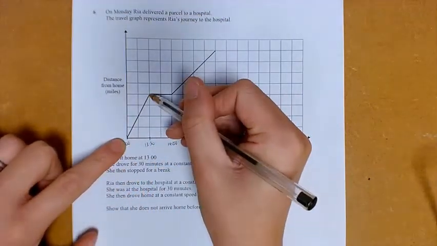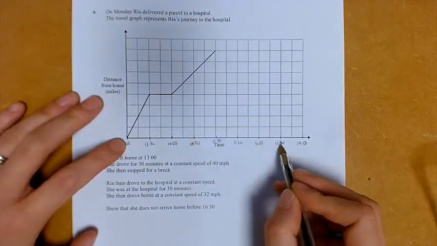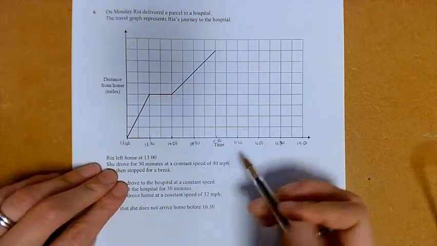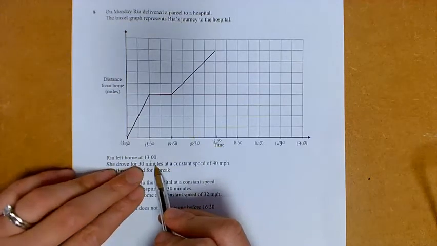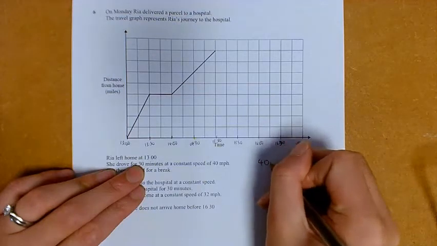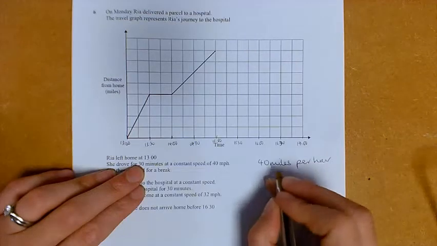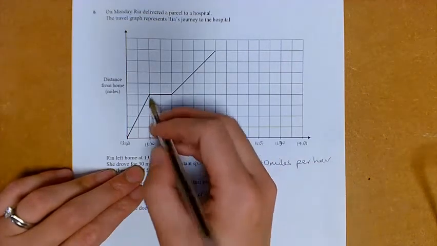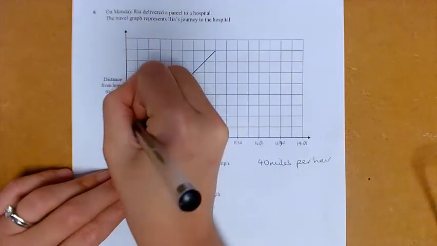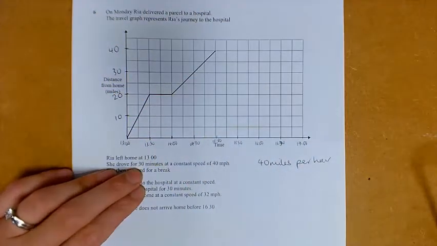Now, if this is 30 minutes, I've gone ahead and put 1:30 here, then 2, 2:30, 3, 3:30, 4, 4:30 and 5. She drove for 30 minutes at a constant speed of 40 miles per hour. In half an hour, she would only have gone 20 miles. So I know this distance here is 20 miles, and that enables me to mark out the rest. I've got 10 there, 30 there, and 40 there, and so on.